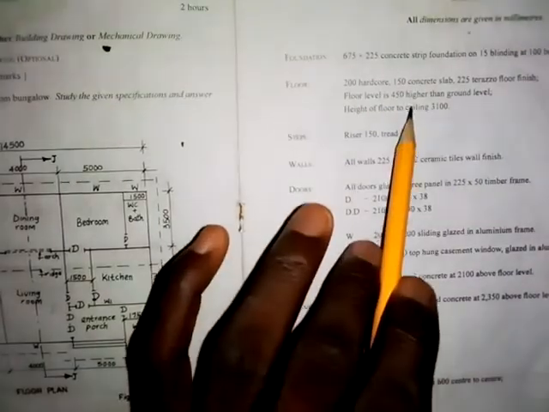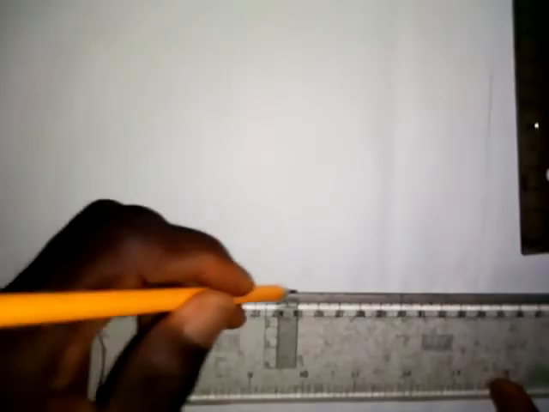So we are going to divide this 450 by 50, and that will give us 9. So from the ground level here, you take a measurement of 9 millimeters up. So this is 9 millimeters. All right. So draw your horizontal line.